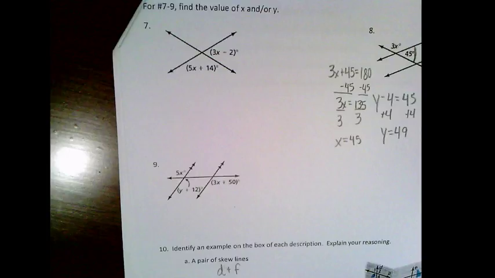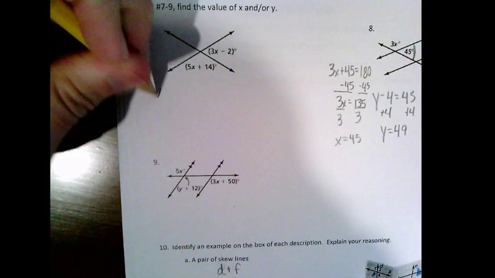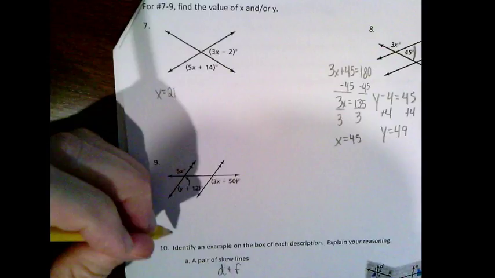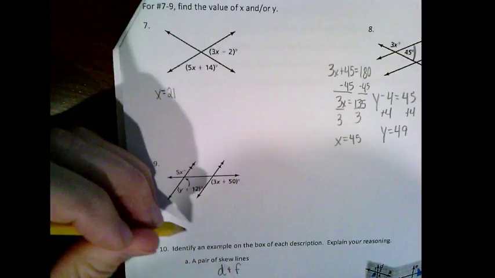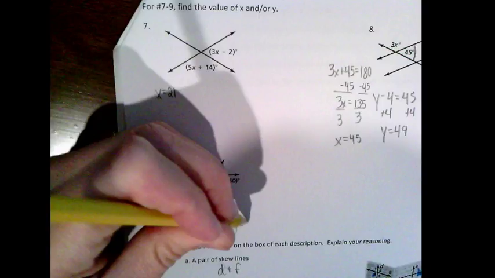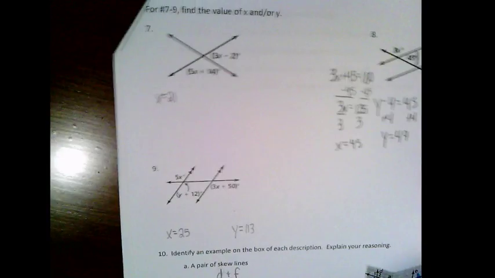Number 9, if you do the work right, you get x equals 25 and y equals 113. Those are all the ones that you probably will need the most help with.